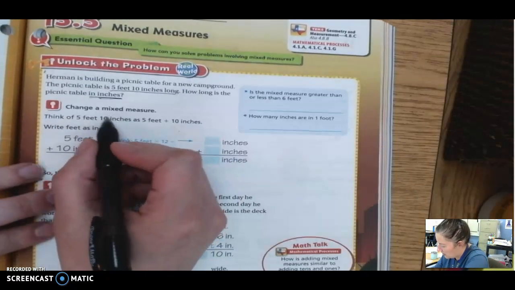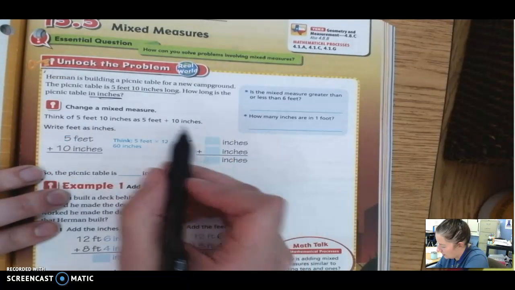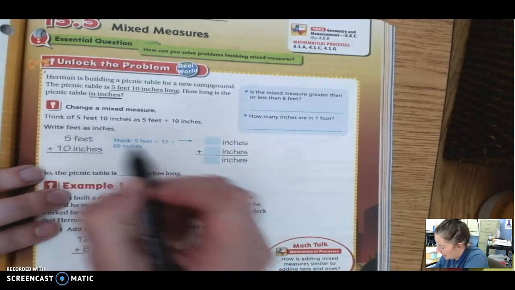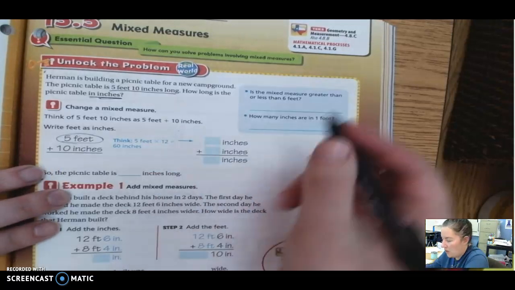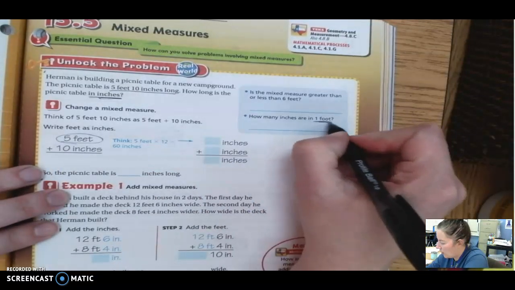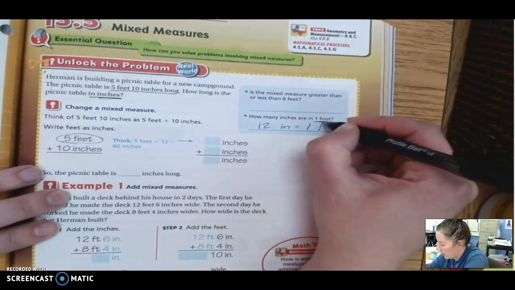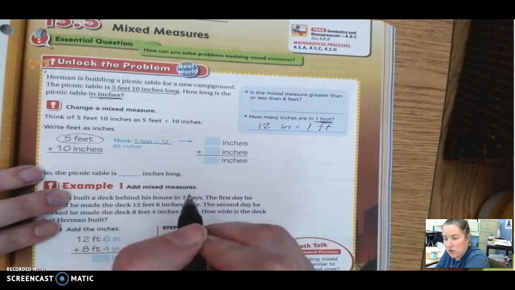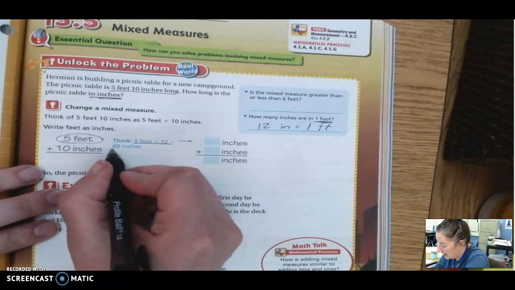So let's change the mixed measure from feet and inches to just inches. Let's change the feet part to inches. How many inches are in 1 foot? There's 12 inches in 1 foot. So I know we would multiply 5 times 12. 5 feet times 12 inches will give us how many inches it is.